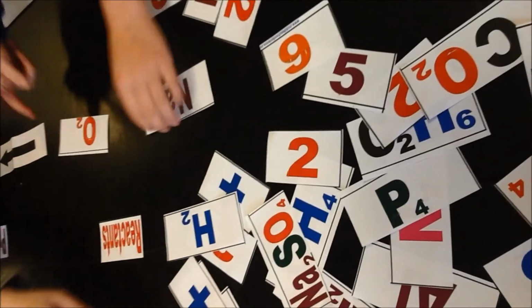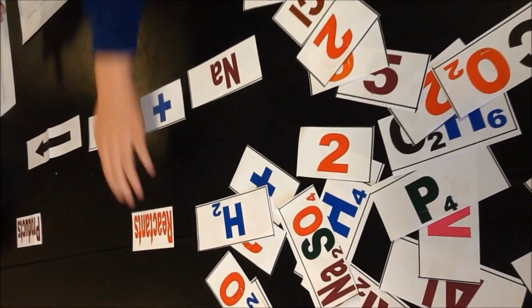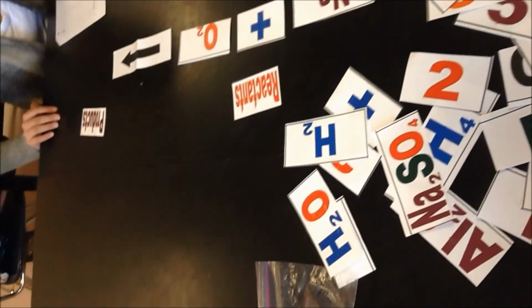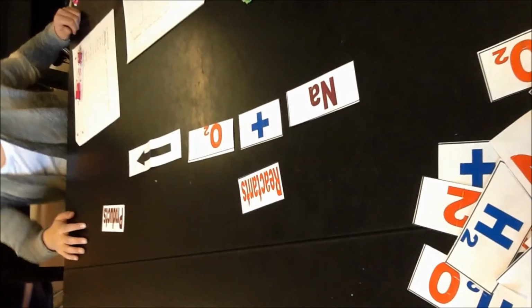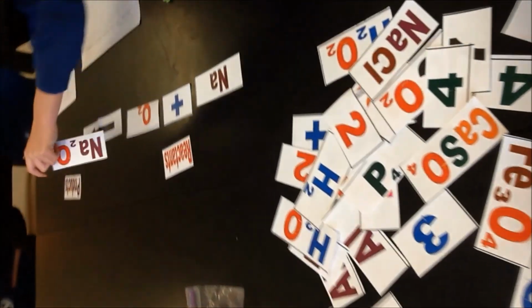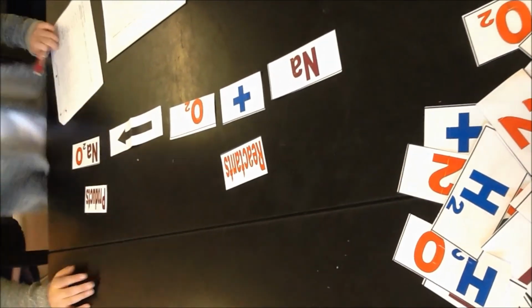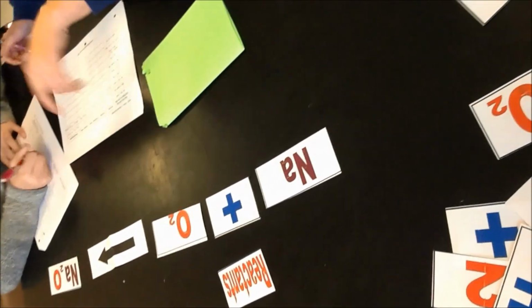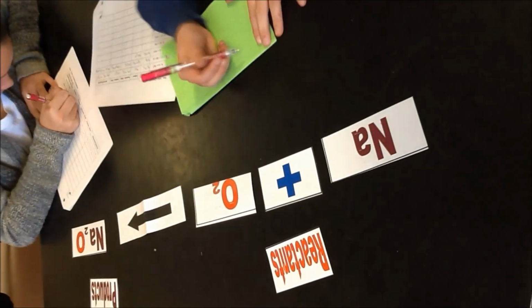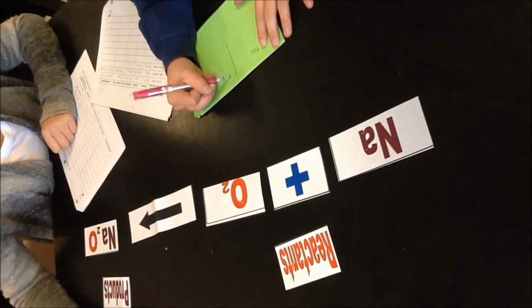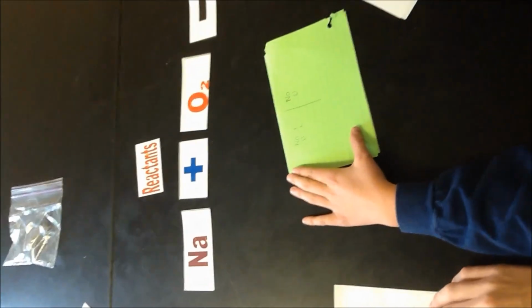Na plus O2. Wait, write down the product first. Okay, now what's next? The Na right there. Katie, write down the product first. Okay. We need to write this out. Okay, so now we're going to have to make those equal. So that there's one of those, 2. Then 2 of those and 1 of those. So we have to make those equal.